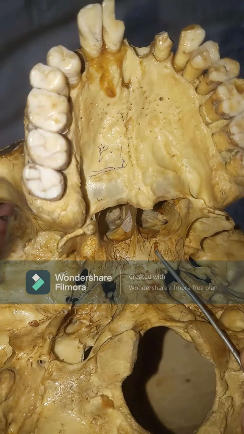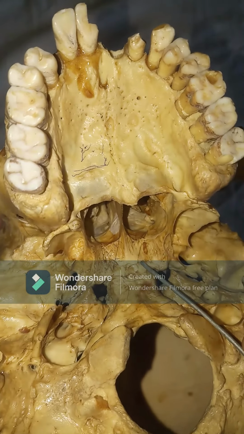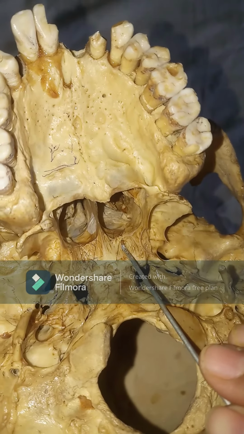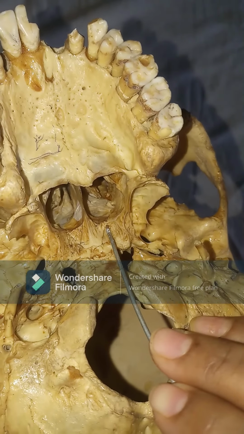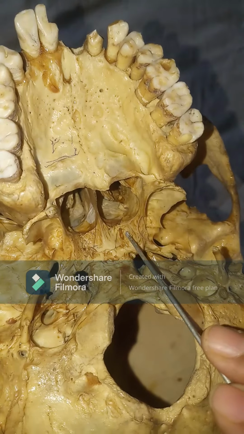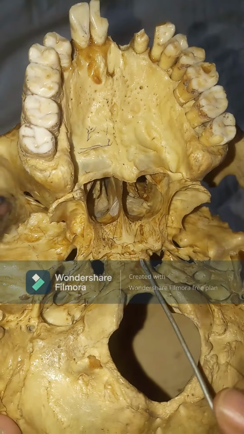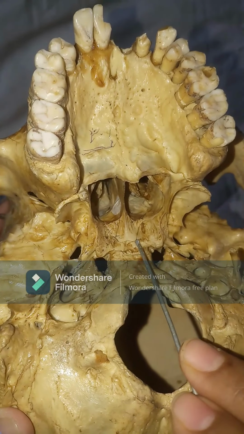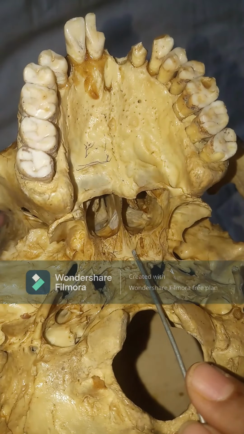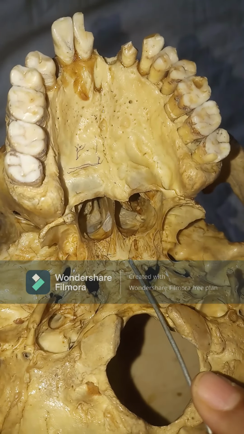So it extends between the ala of vomer and the sphenoid bone. Okay. So you can see this one canal called the palatovaginal canal, between the horizontal plate of palatine bone and vaginal process of medial pterygoid plate. Whereas another one here, you can say this is the vomerovaginal canal. This is between the ala of vomer and the vaginal process of medial pterygoid plate.